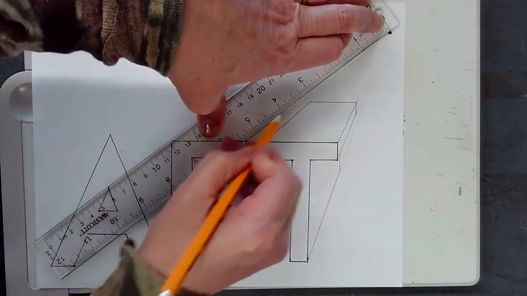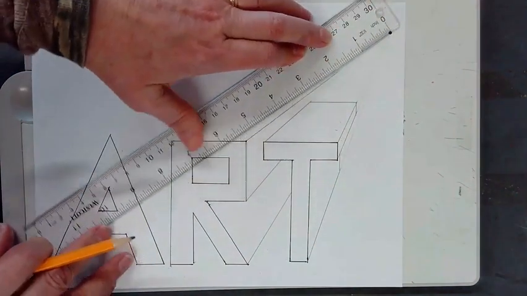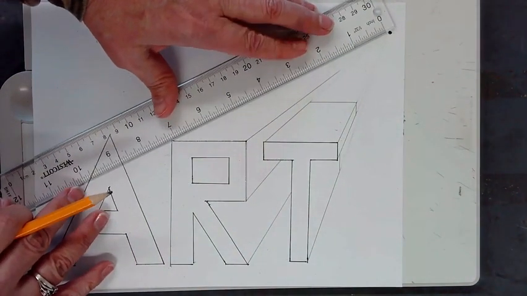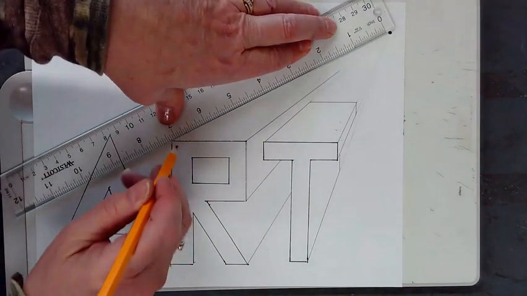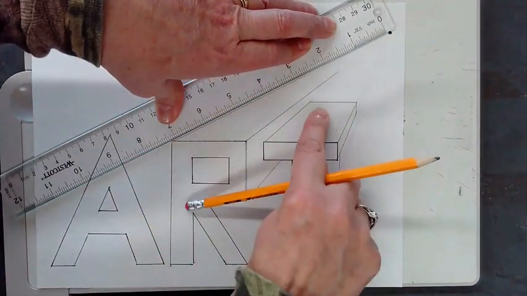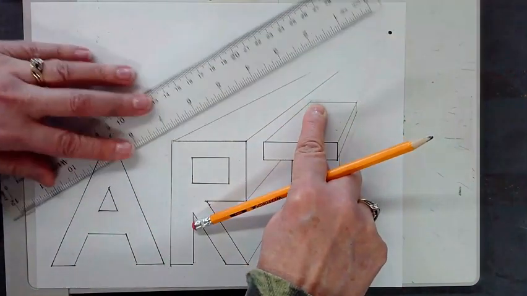And this corner now is clear. I can go way back. The other top corner also is clear, and I can go back until I know I'm beyond the thickness of my T here.